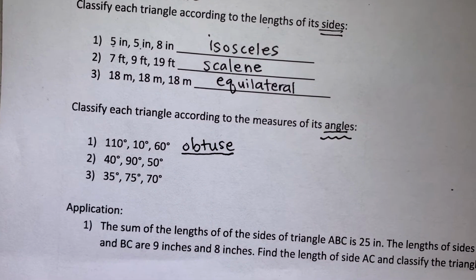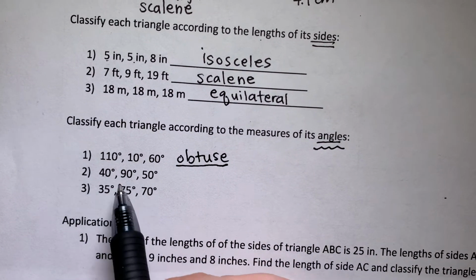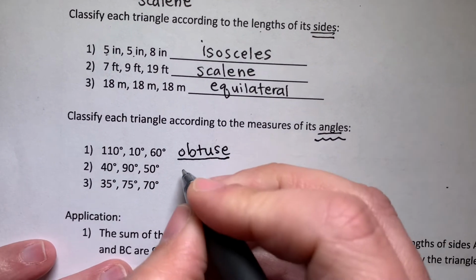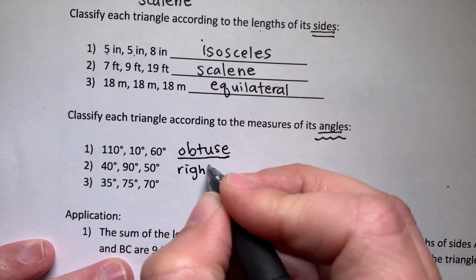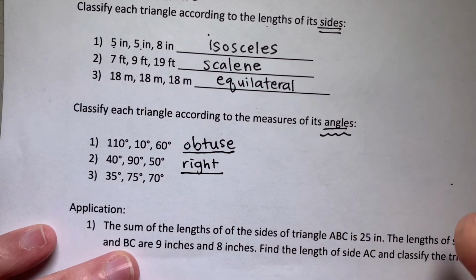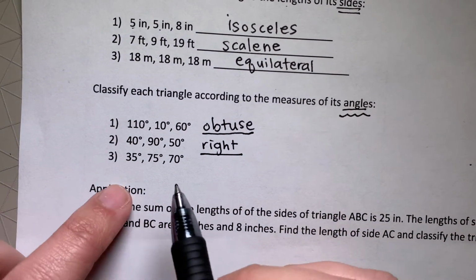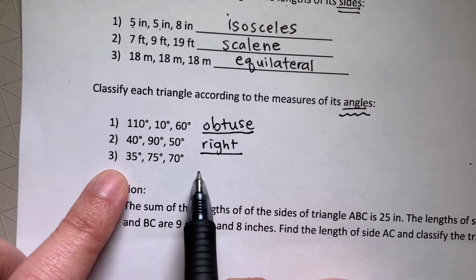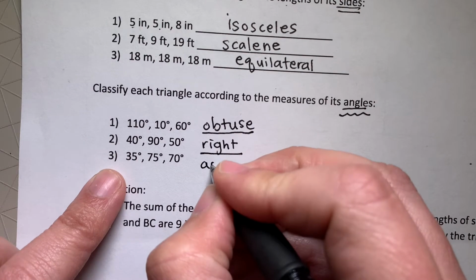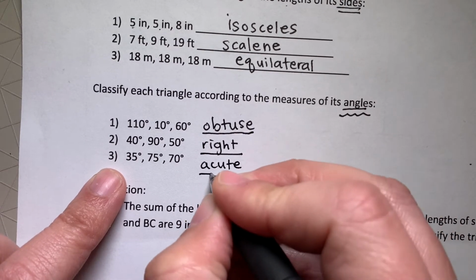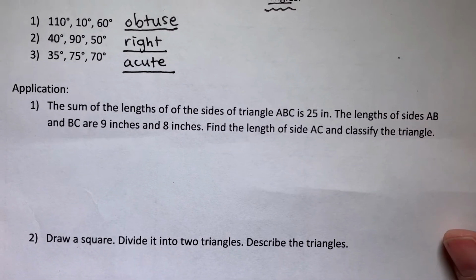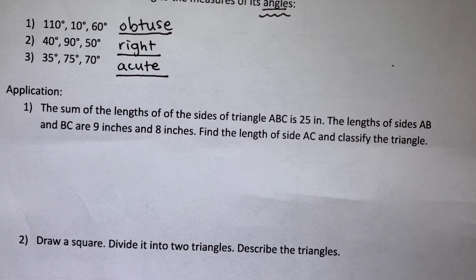That's an obtuse triangle. If I look at the second one, right there, 90 degrees. If I have a 90-degree angle right away, I know that it is a right triangle. Looking at my third one, 35, 75, 70, all of these are less than 90 degrees, which tells me that this third triangle is acute. Awesome. All right, there's only 2 more problems and this video is done and you can start your homework.